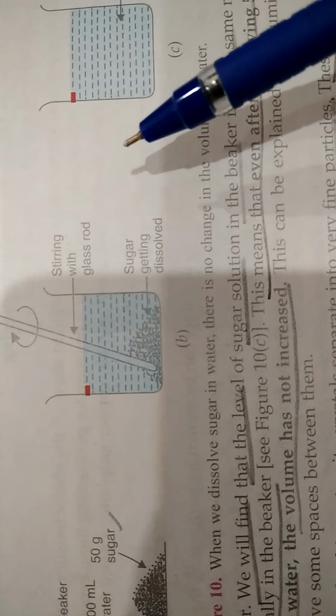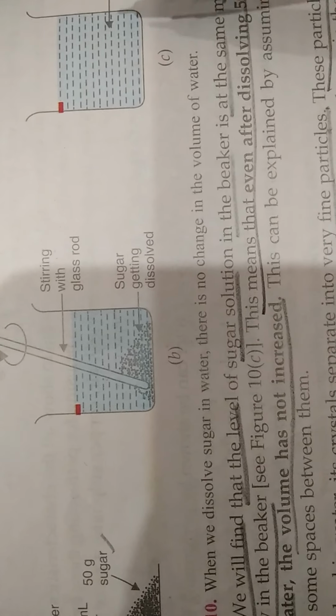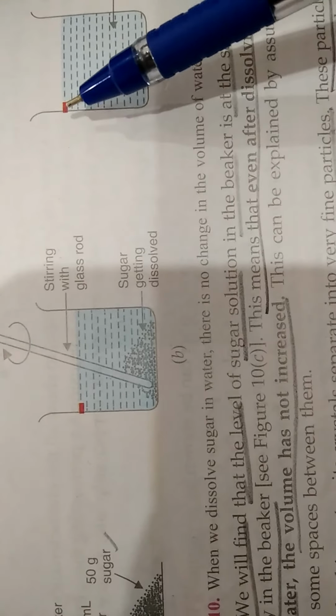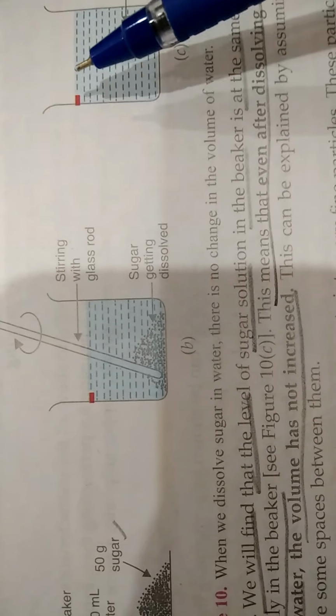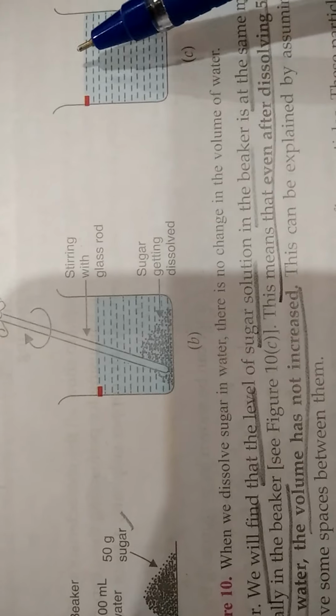That means that the particles of water have space between them, and in that empty space the particles of sugar are going and occupying that space. That's why the level of water is not increasing. The level of this container is not increasing.